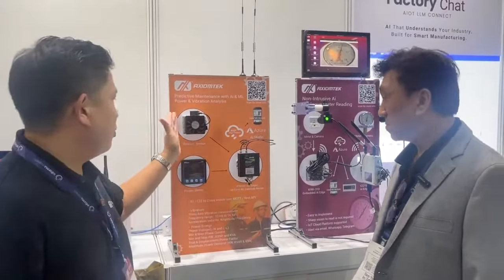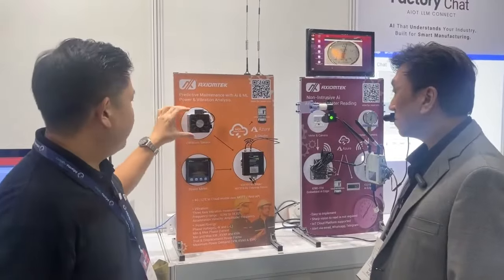From there, we can do the study, and we put in AI together to study. If there is an abnormal condition or situation, it will send a signal or message to the maintenance manager or supervisor, in order to alert them to look after the case.